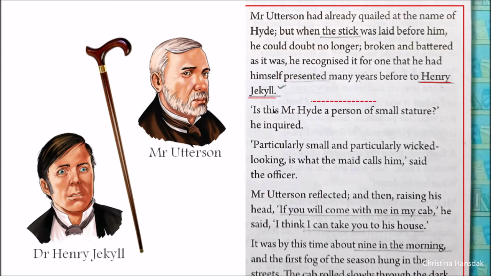To be sure, he inquired whether Mr. Hyde was a person of small stature or not. He was told, according to the maidservant's evidence, Mr. Hyde was a man of small stature. The lawyer wanted to keep the secret a secret. He knew everything about Mr. Hyde. How? Let me tell you.